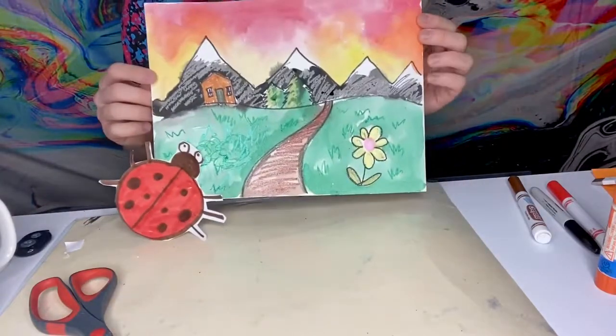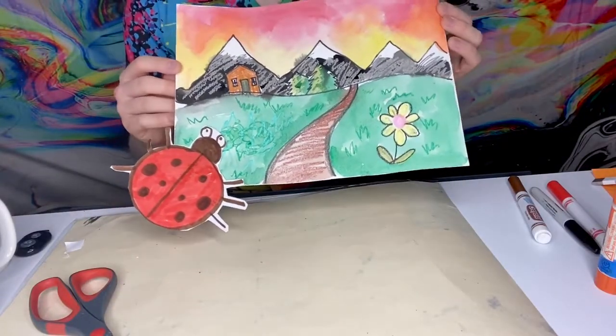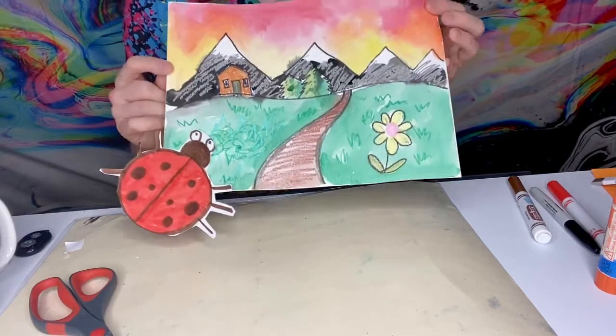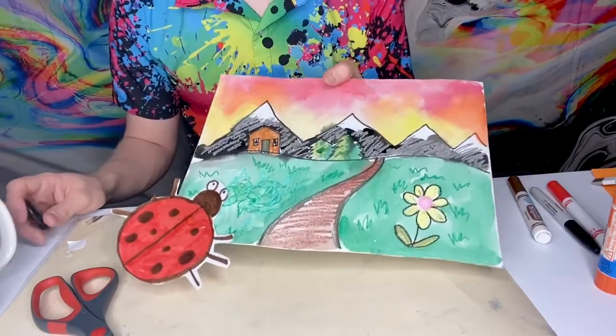I'm so excited to see what kind of landscape you're gonna create. Don't forget to make a cute little ladybug for me that's symmetrical. And I am so excited to see these guys.